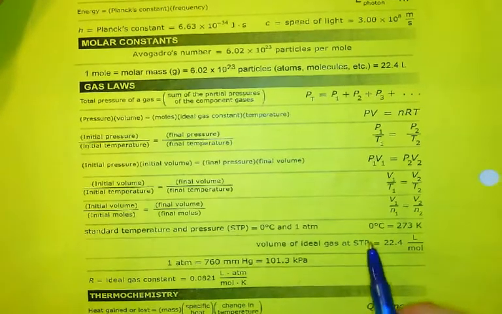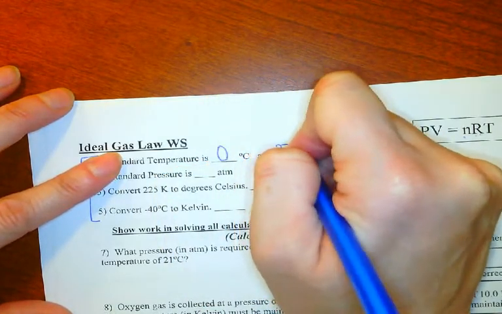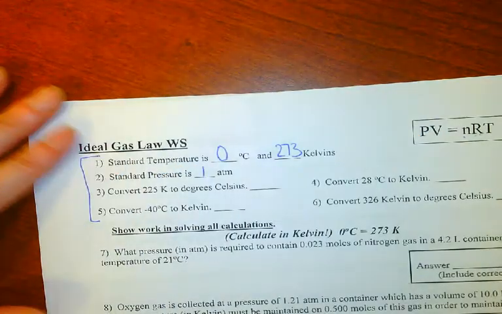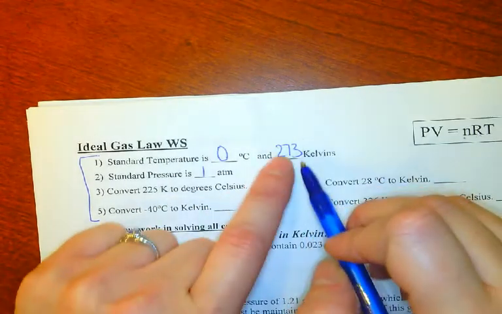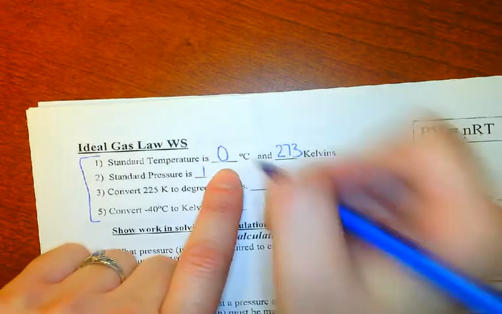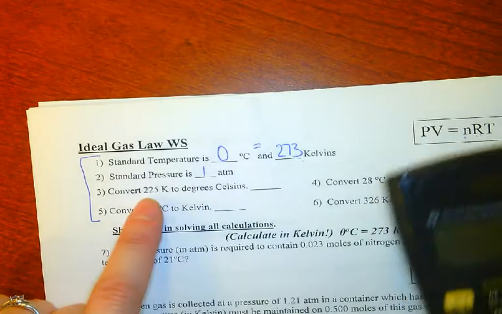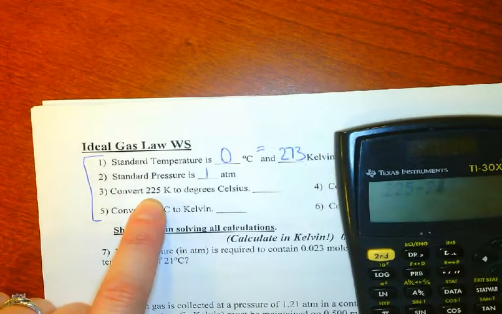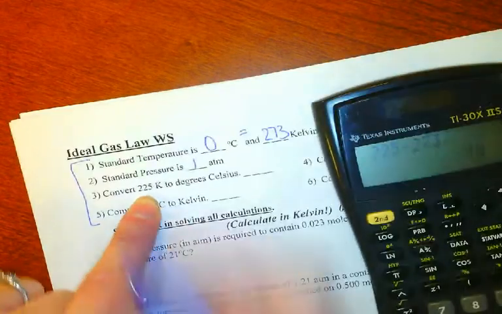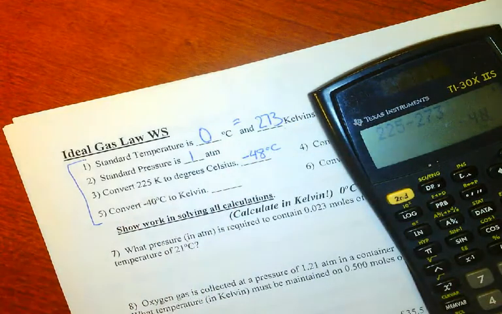Standard temperature is equal to 0 degrees Celsius and 273 Kelvin. Okay. Standard pressure is equal to 1 atm. Alright, when we're going from Kelvin to Celsius, Kelvin is the bigger one, Celsius is the littler one. So if we're going to Celsius, we're getting smaller, so we're going to subtract that way. So I would say 225 minus 273. And that's going to be negative 48 degrees Celsius.